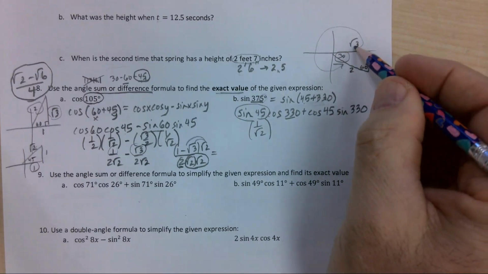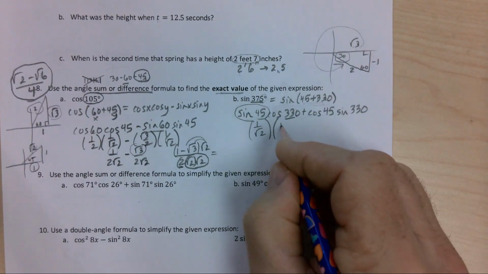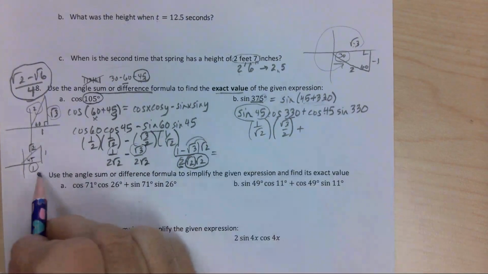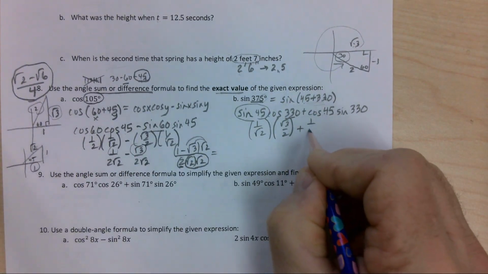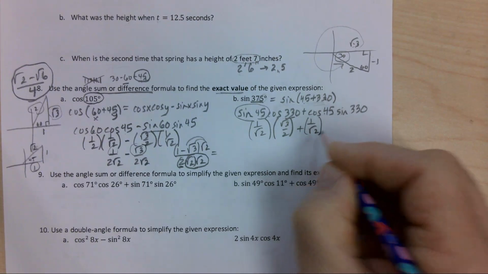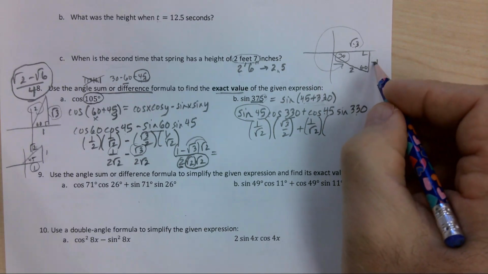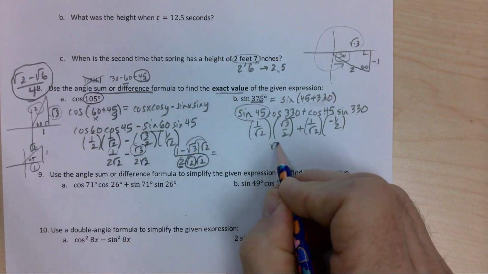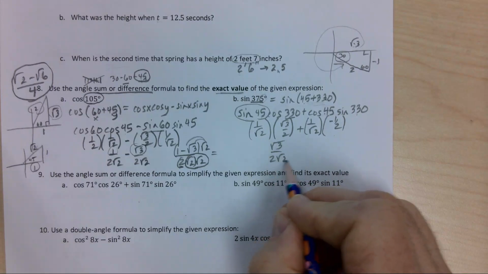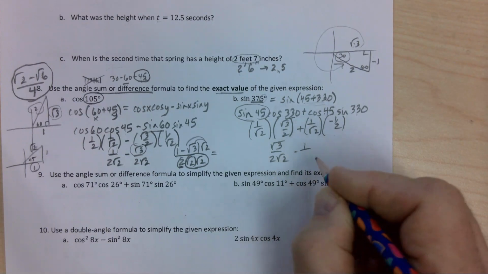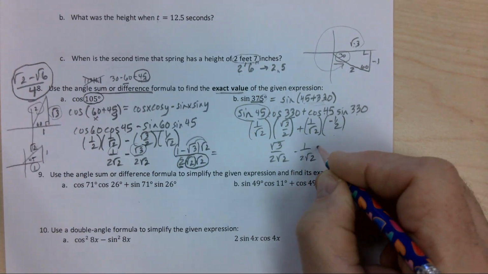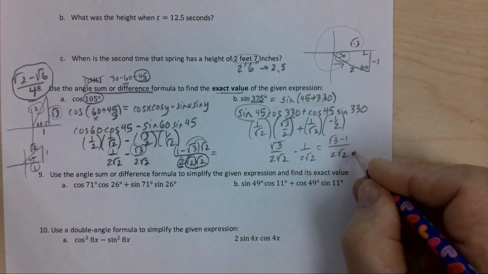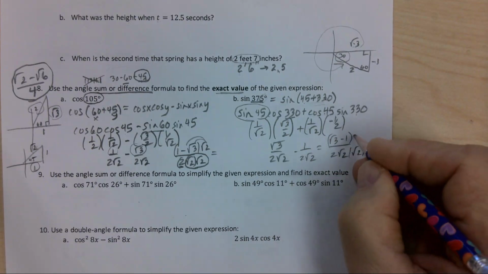So opposite, adjacent, hypotenuse. Cosine would be the square root of 3 over 2. That's adjacent over hypotenuse. Plus cosine of 45 would be adjacent over hypotenuse. And then sine of 330 would be opposite over hypotenuse. That'd be negative 1/2. This is going to look a lot like that. So square root of 3 all over 2 square root of 2 minus 1 over 2 square root of 2. So this time we get the square root of 3 minus 1 over 2 square root of 2. We're one step away. Square root of 2, square root of 2.